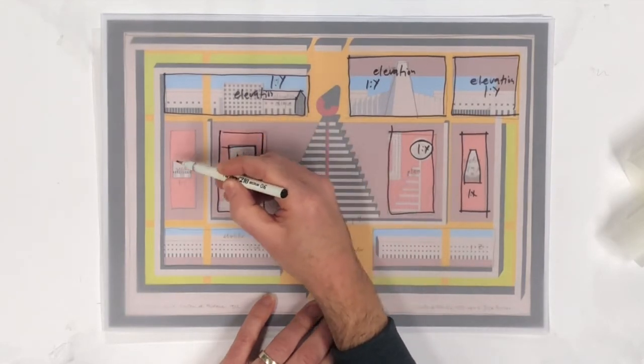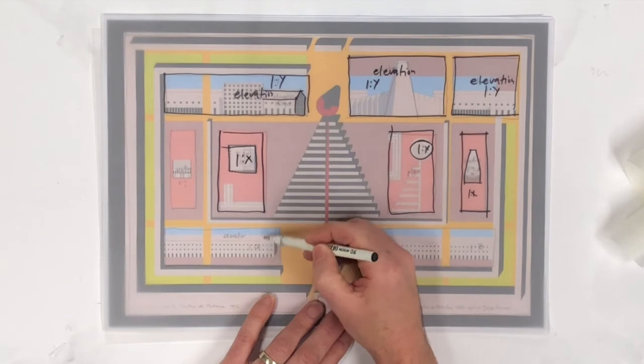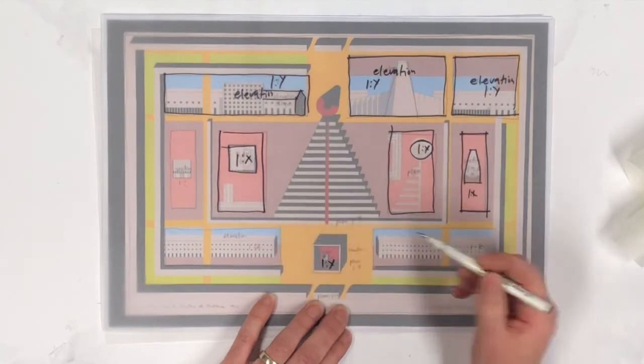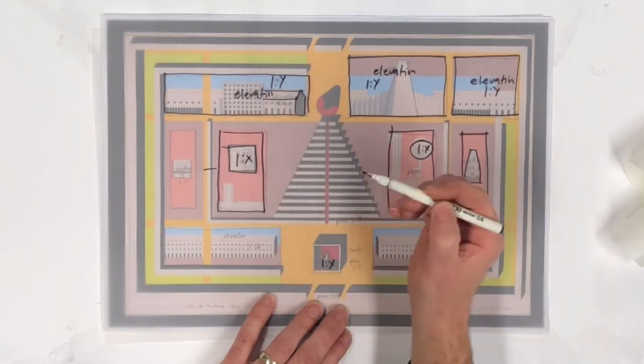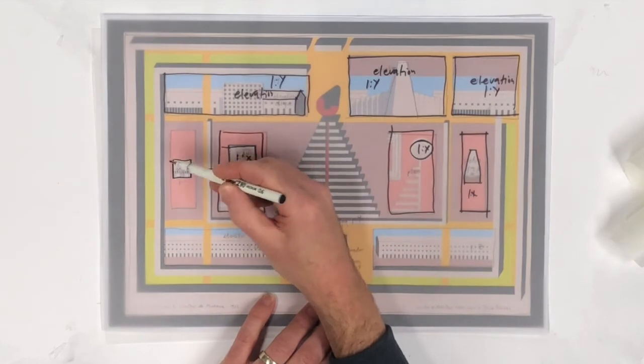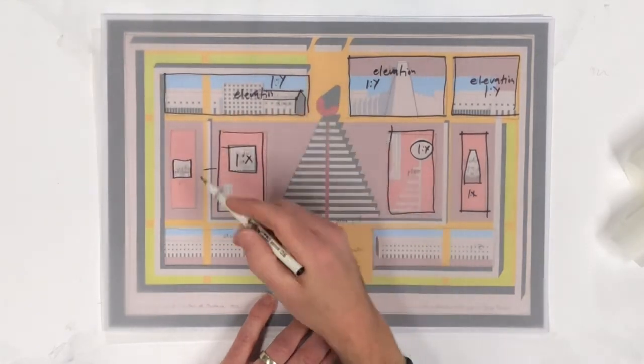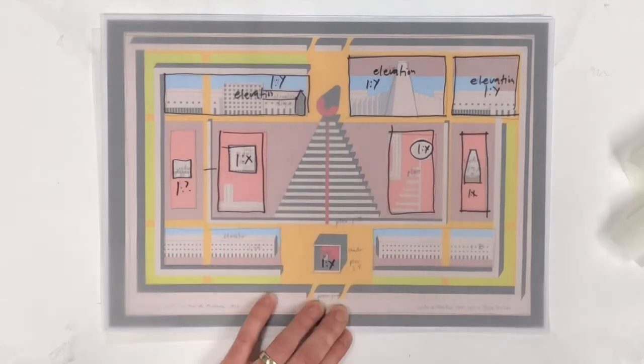This one I couldn't find actually. I couldn't work out where that section was. It might be a section through one of these buildings, or actually no, it's through here I think, through there. Okay. But that's not at that scale. So there's something funny going on here.